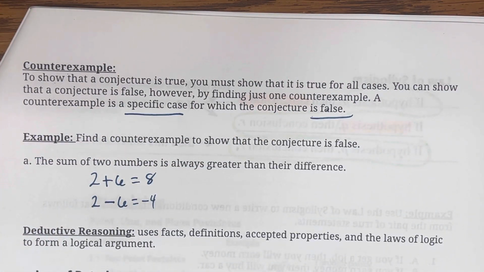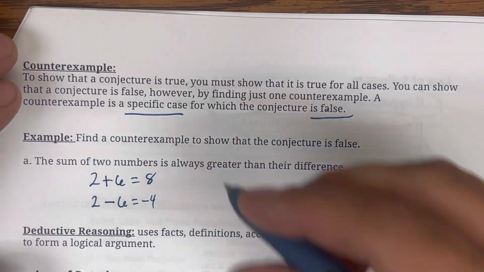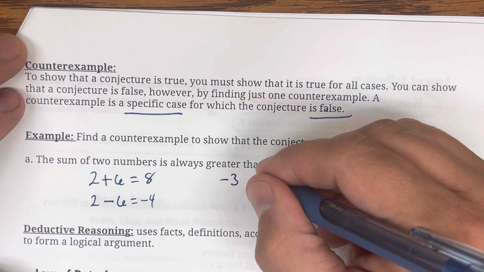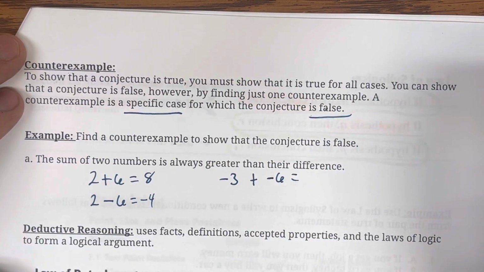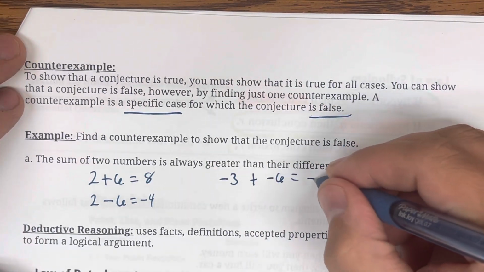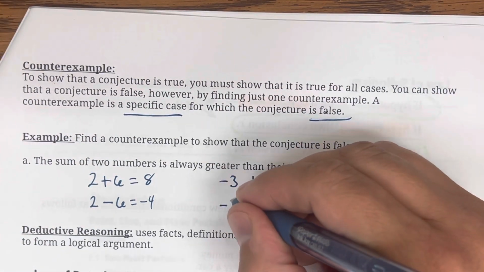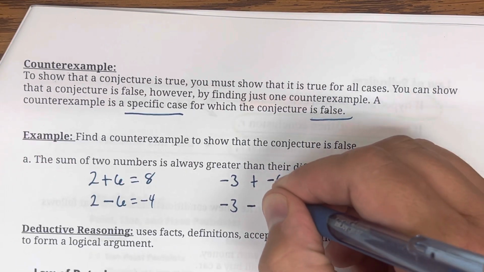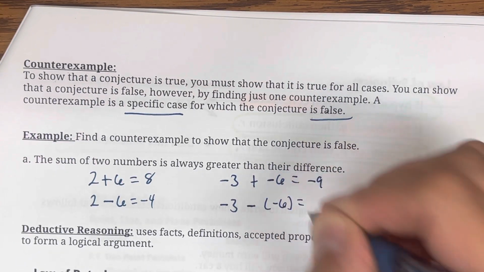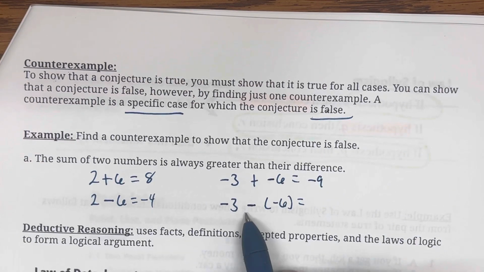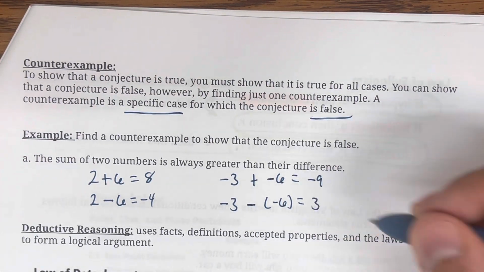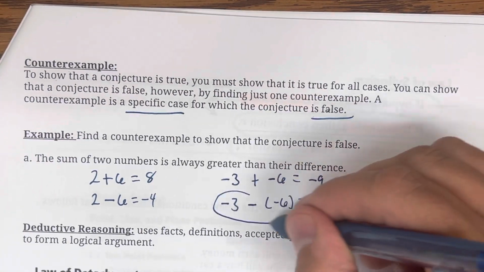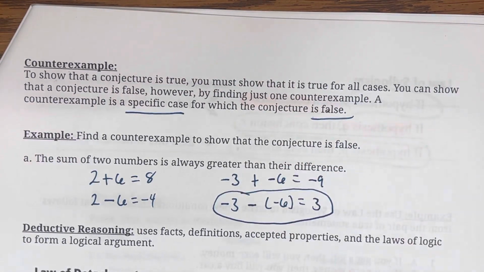Now, can I prove this false? How about negative 3 plus negative 6? Negative 3 plus negative 6 is negative 9. Now their difference, negative 3 minus negative 6, is negative 3 plus 6. So minus negative changed to a positive, so that's 3. So this one here shows that it is false.